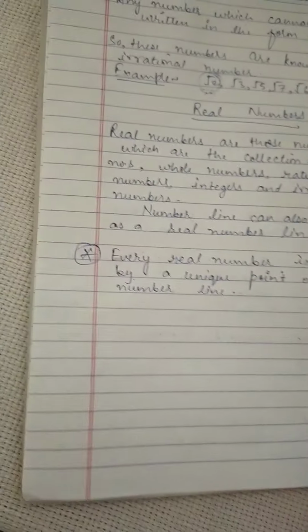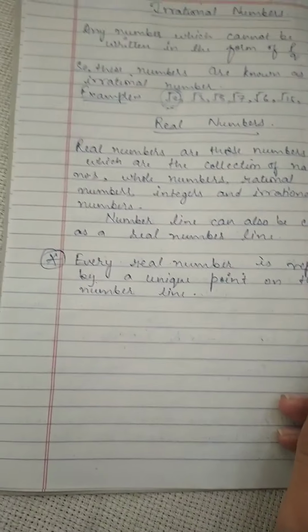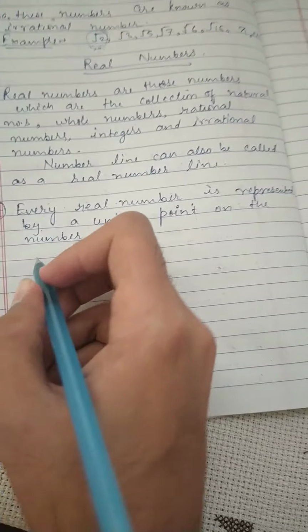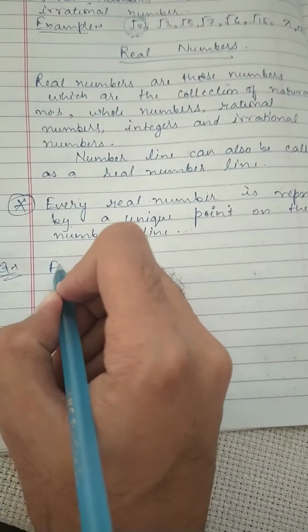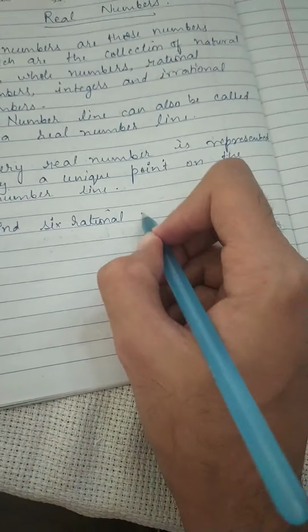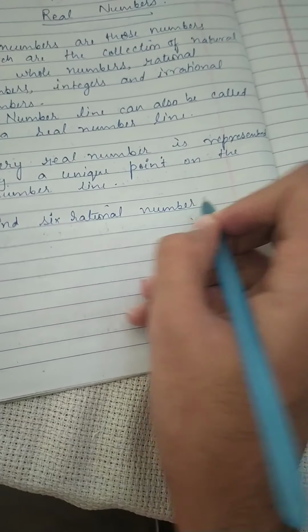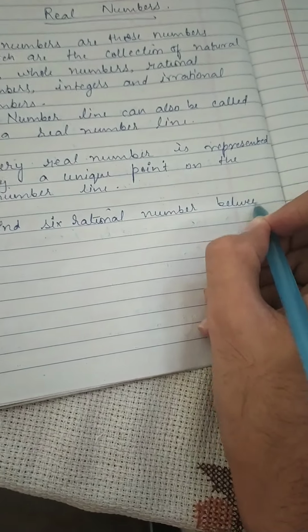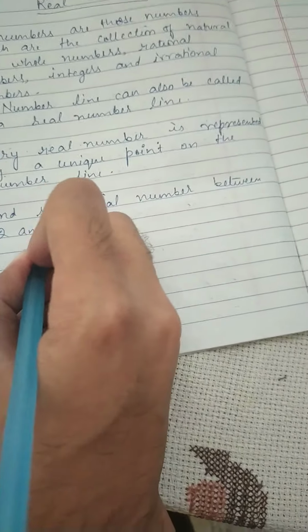So let's solve one question which is not new for all of you. You all practiced it in the previous class. The question is: find 6 rational numbers between 2 and 3.